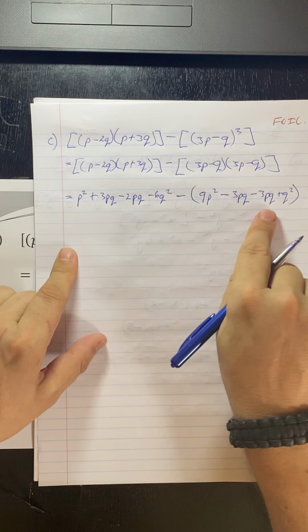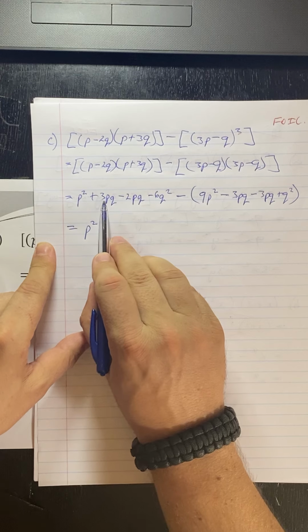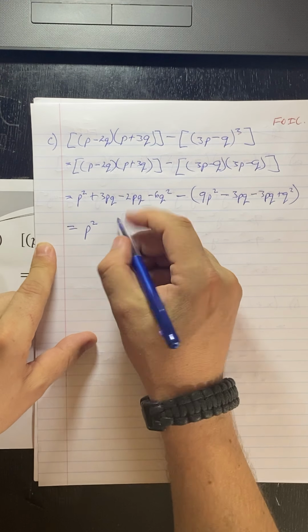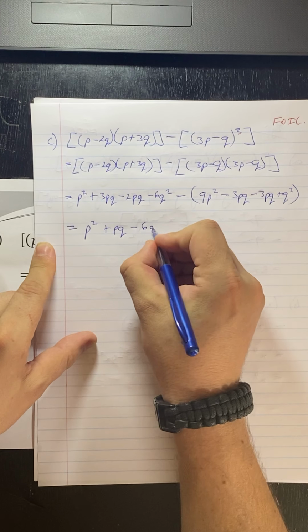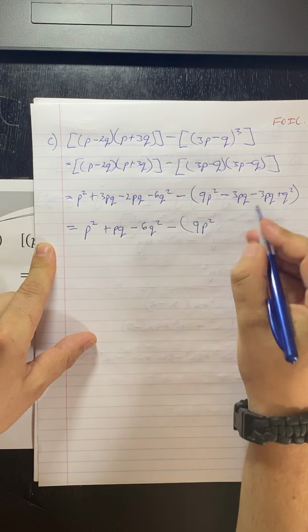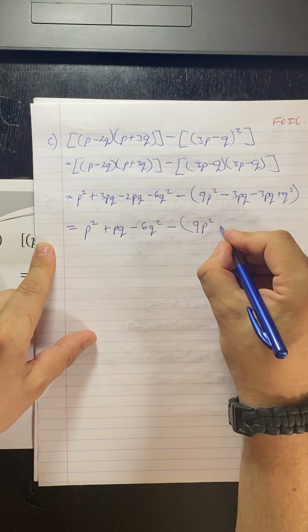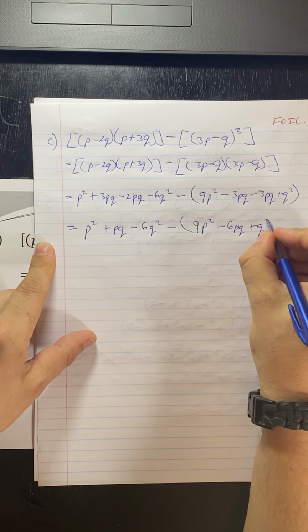I just want to simplify first, get like terms together, so we get p squared plus 3pq minus 2pq is plus pq, minus 6q squared, minus 9p squared minus 3pq minus 3pq is minus 6pq plus q squared.